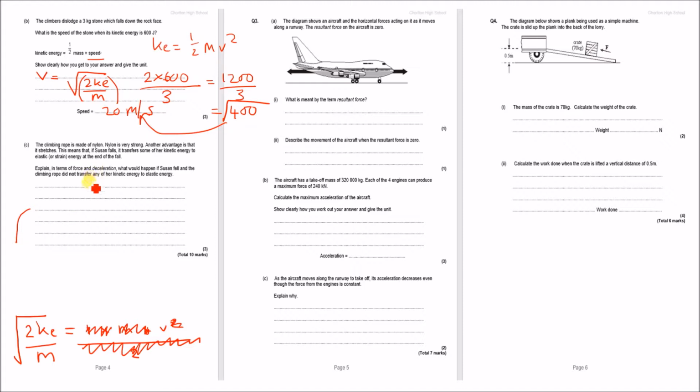So why is that? Well, that's because force is equal to mass times acceleration. Her mass is not going to change. And we know from a previous video that force is directly proportional to acceleration.